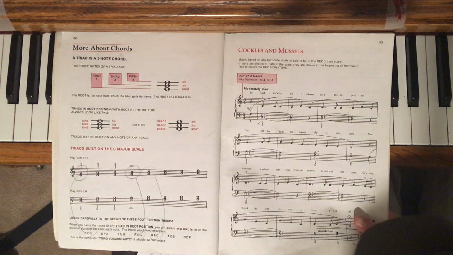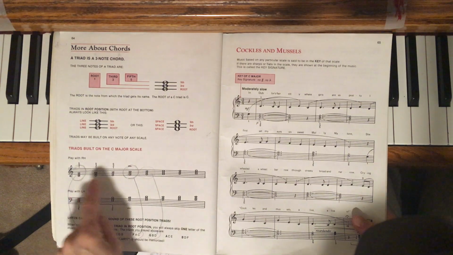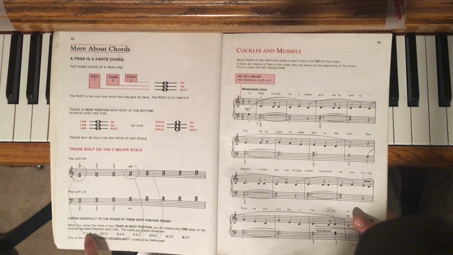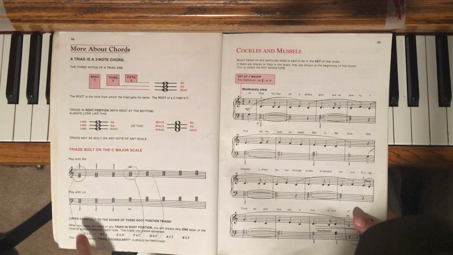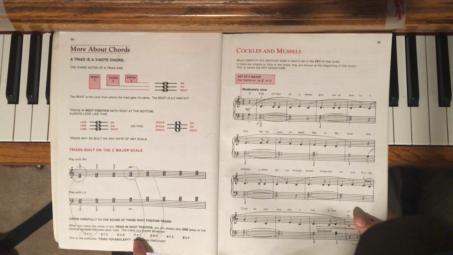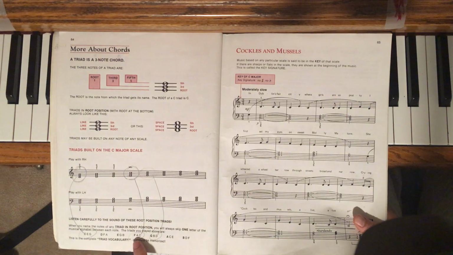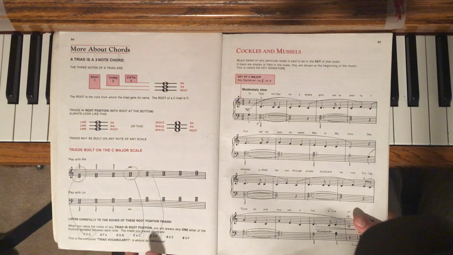So just right now for these three triads, I want you to remember what the third interval is, the name of the note. So for example, E would be the third interval for the C chord. A would be the third interval, and B would be the third interval.